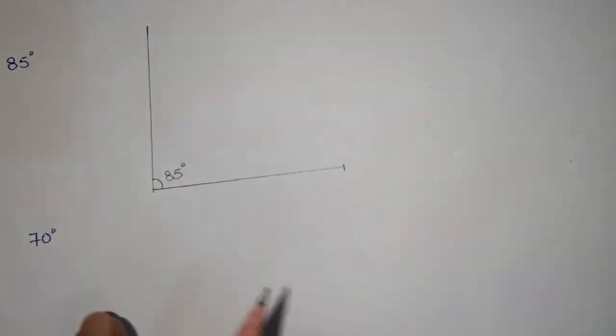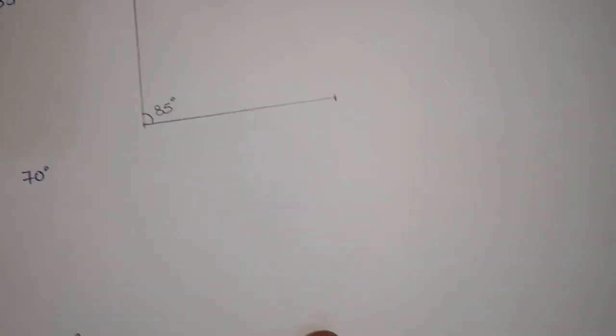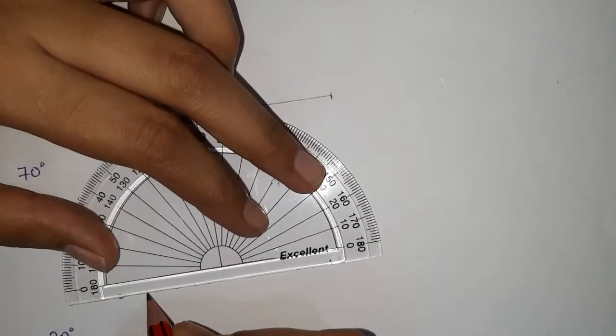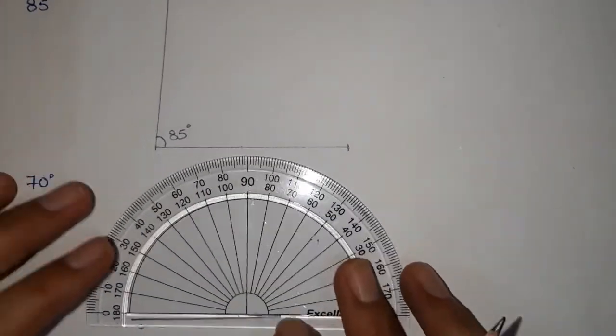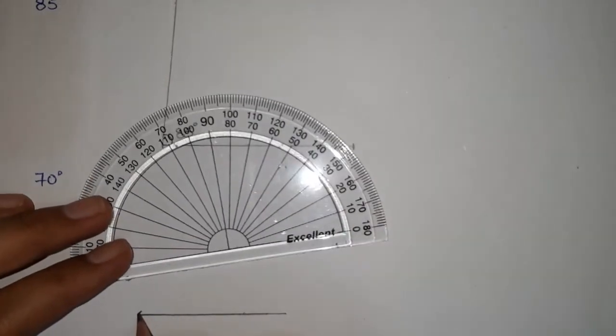Okay, now 70 degrees. Let's do this one, this angle from the left hand side. We'll take this as 0 now.